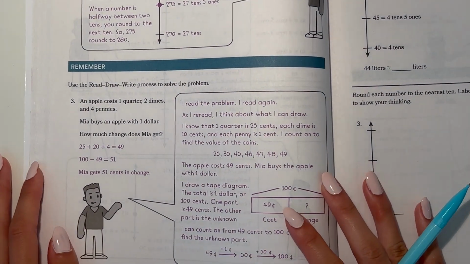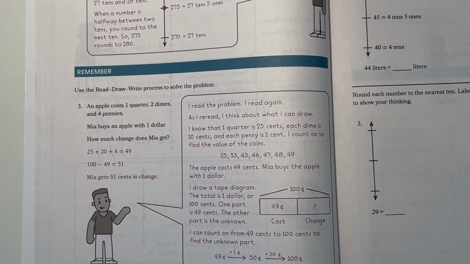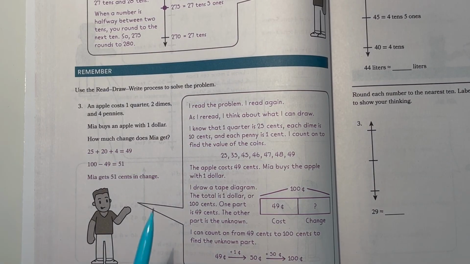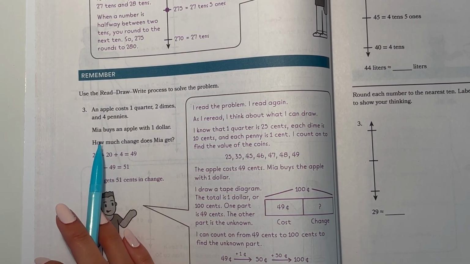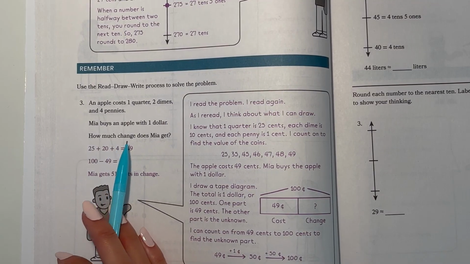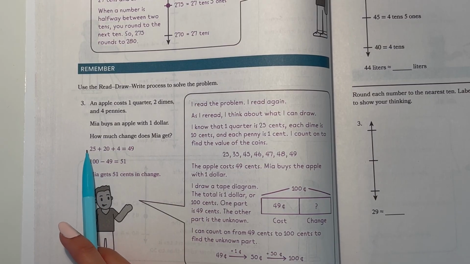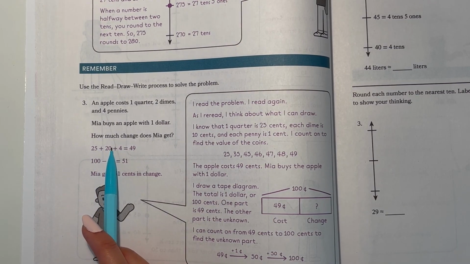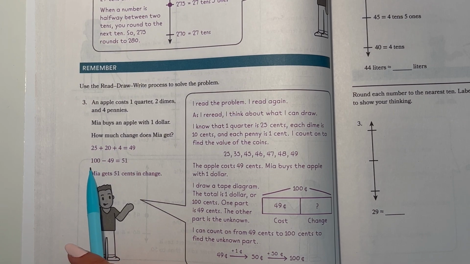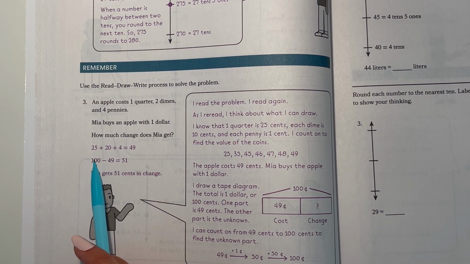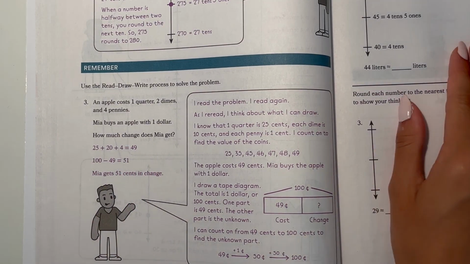And now here, remember, use the redraw right process to solve the problem. Number 3, an apple costs 1 quarter, 2 dimes, and 4 pennies. Mia buys an apple with $1. How much change does Mia get? Okay, 1 quarter is 25 cents, plus 2 dimes is 20 cents, and plus the 4 pennies. That's 49 cents. She pays with $1. $1 is 100 cents. 100 minus 49 equals 51. So Mia gets 51 cents in change.